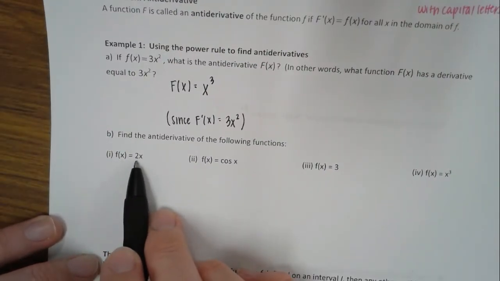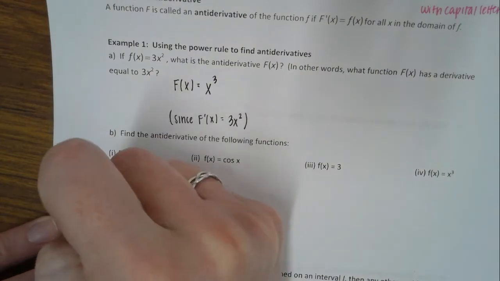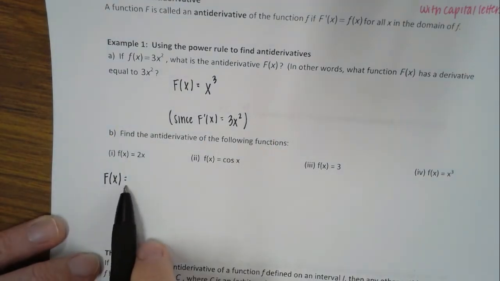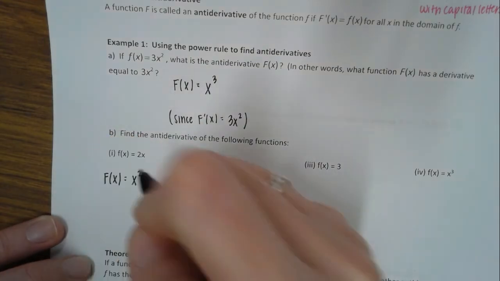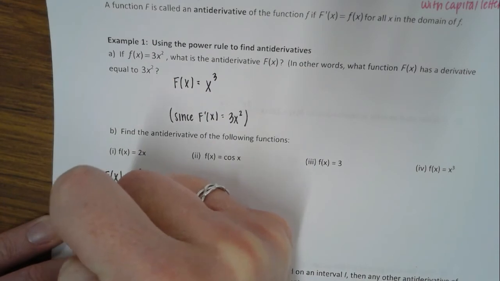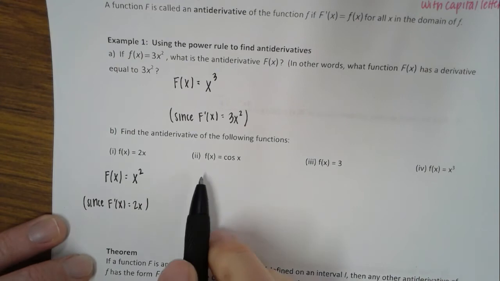So if I were to say this is the function that I'm looking at, f of x equals 2x, I want to know what is big f of x, or what function would have had to start with in order to get a derivative that was 2x. That would have to be x squared. And that's because if I were to take the derivative of this big f of x, that would be 2x.